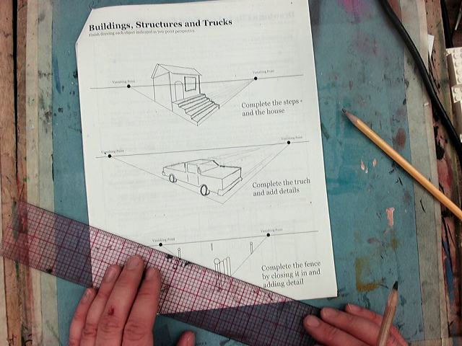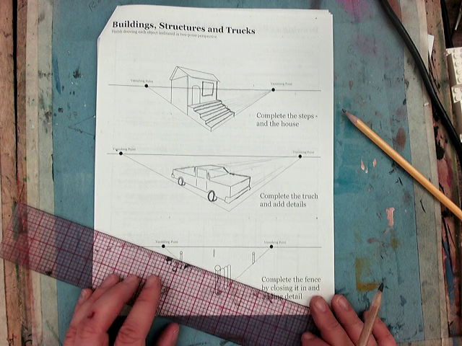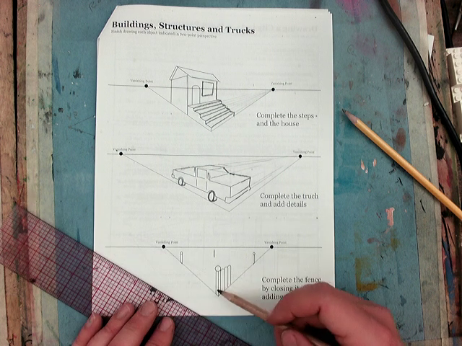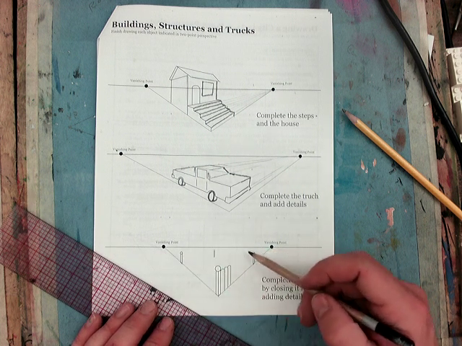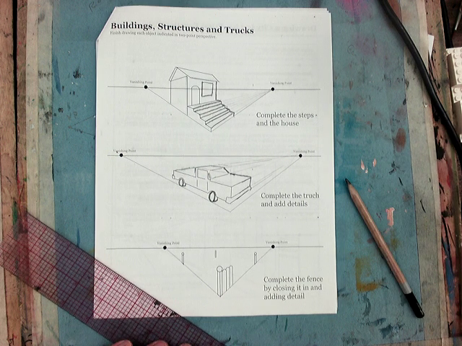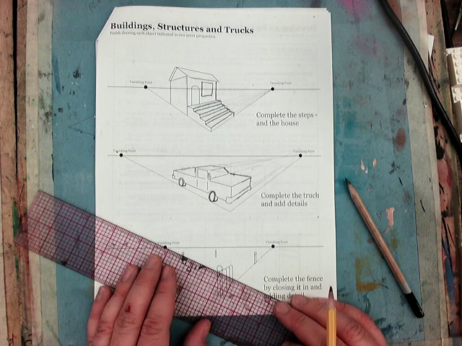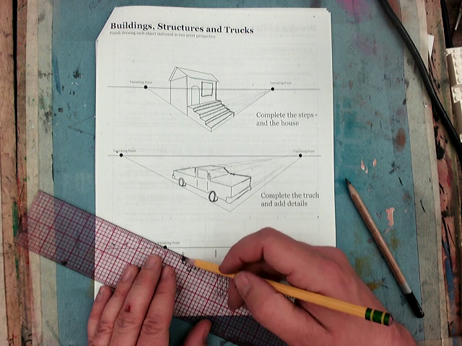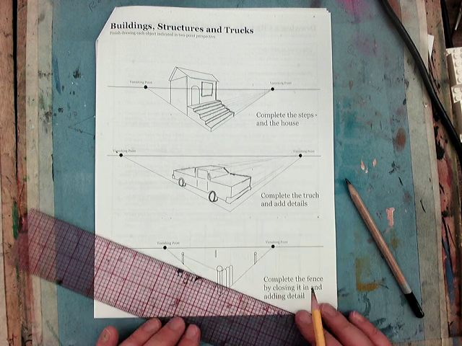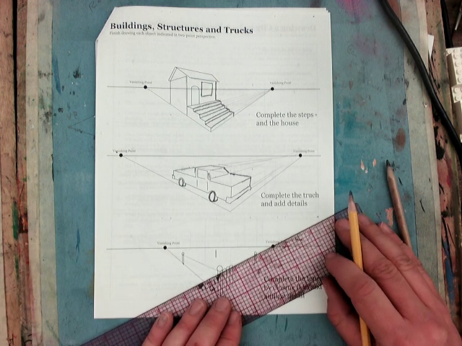Okay, complete the fence by closing it in and adding detail. Alright, so we've got these 4 fence posts, 1, 2, 3, 4. Basically, all I'm going to need here is a guideline for where the top of the fence is going to be. So, I'm going to say it's about here. Just going to draw a line. It's my guide. Okay.